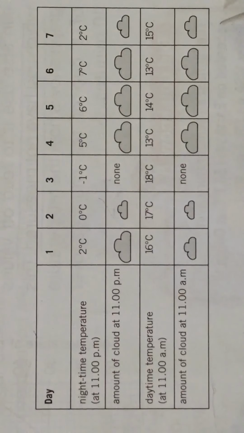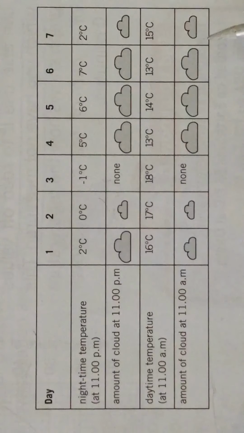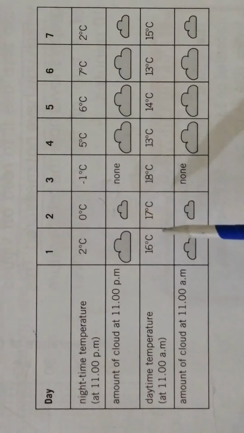The seventh day, at both 11 o'clock night and 11 o'clock morning, has some clouds in the sky. Now we are going to solve the questions related to this table.